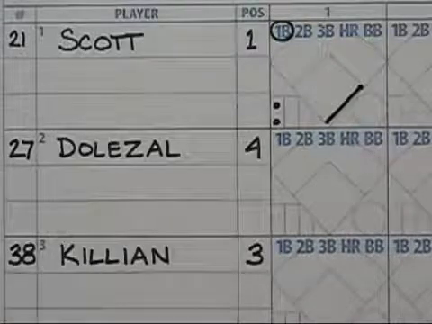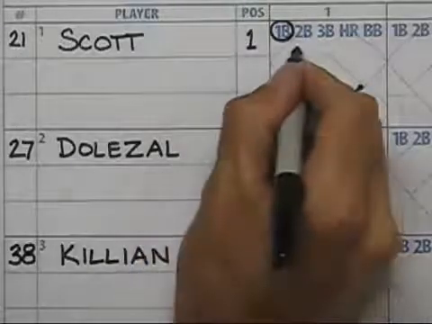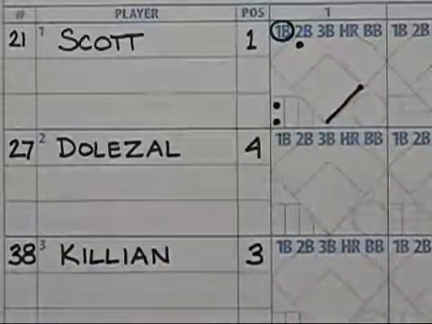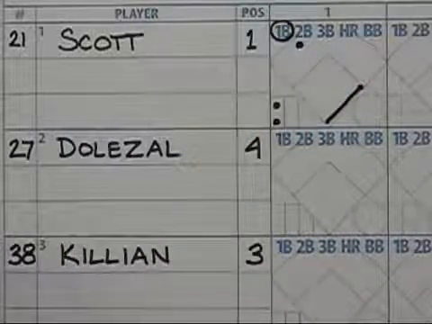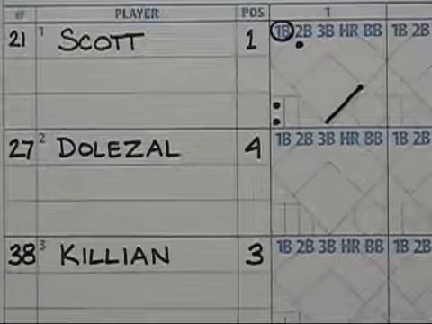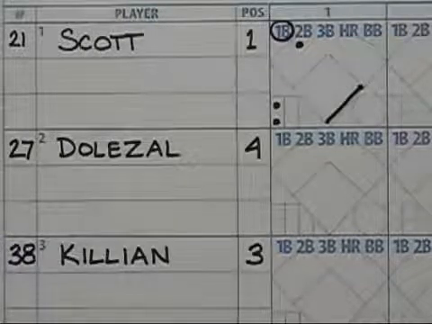And then if you want, you can put where he hit the ball. So let's say that he pulled the ball into left field. Put a little dot up there. Sometimes that helps later on for coaches for defensive alignment. If they see a guy constantly hitting a ball in a certain spot, maybe they change their alignment.